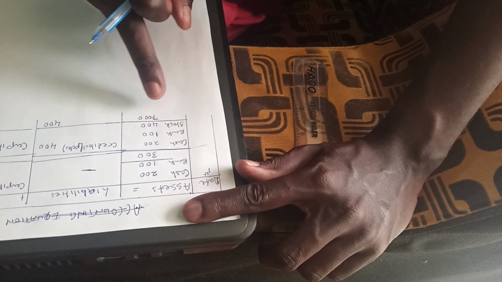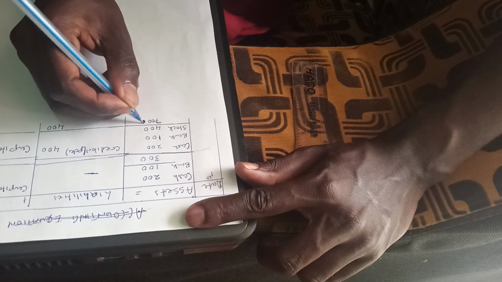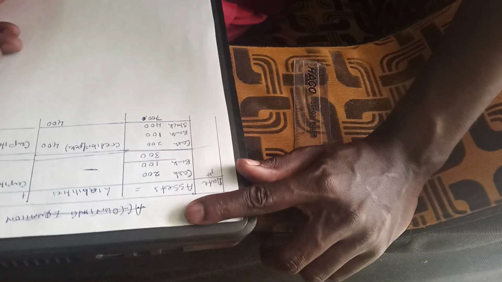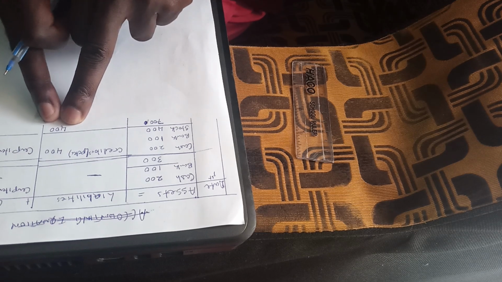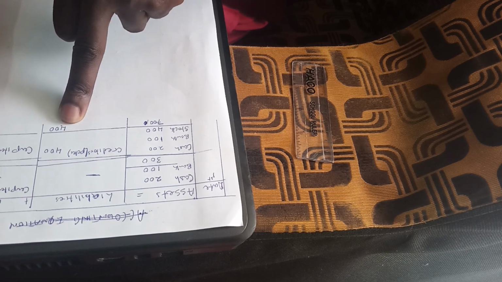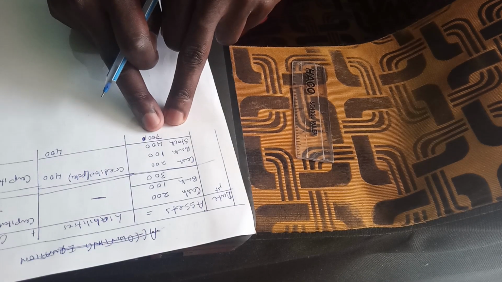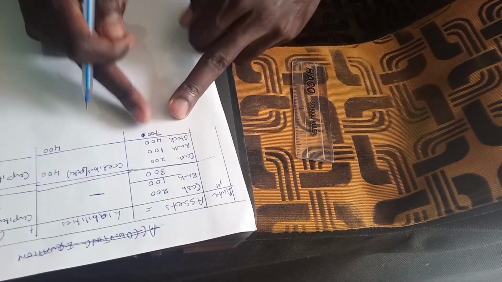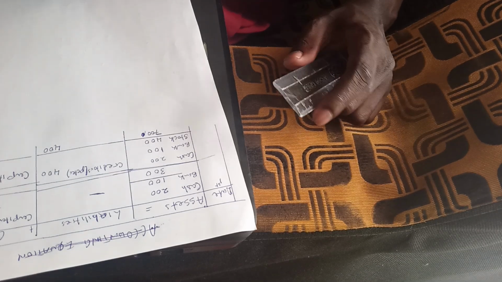Here I have got 700, not 7,000, which means we had 400 plus 300, you will get 700. That means it is balancing. That is what we call accounting equation.